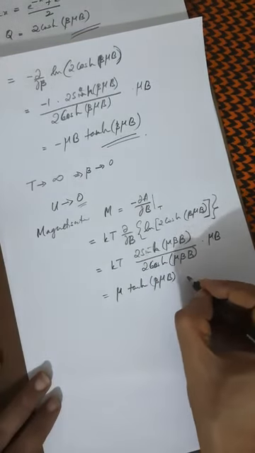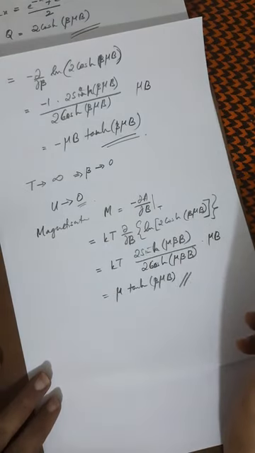So that is the expression for the magnetization, right?